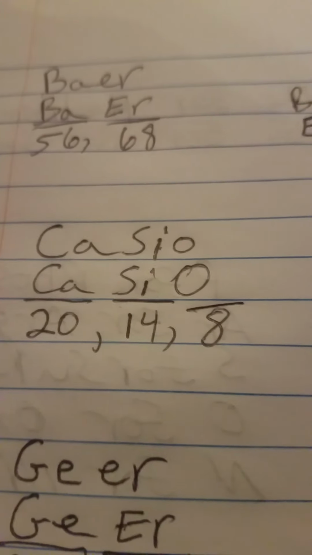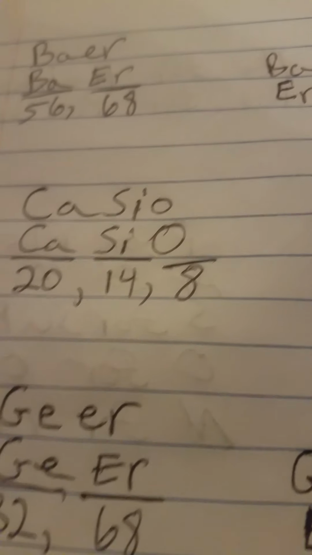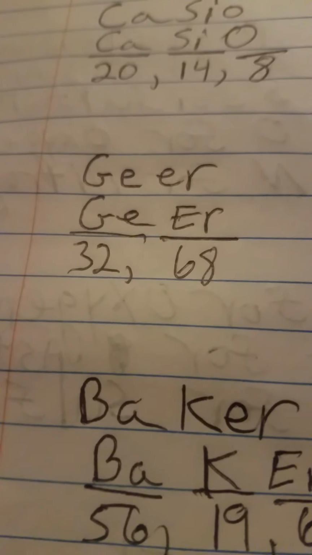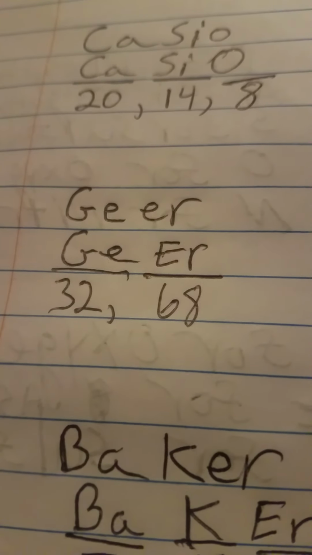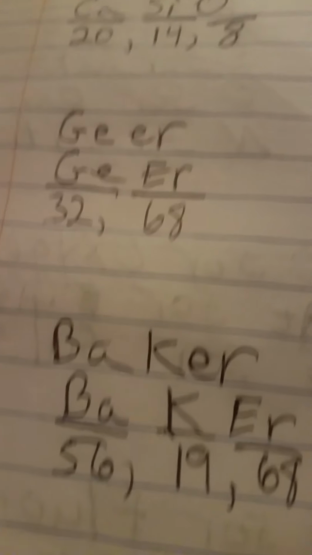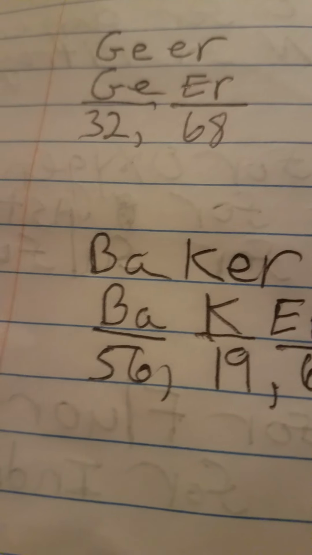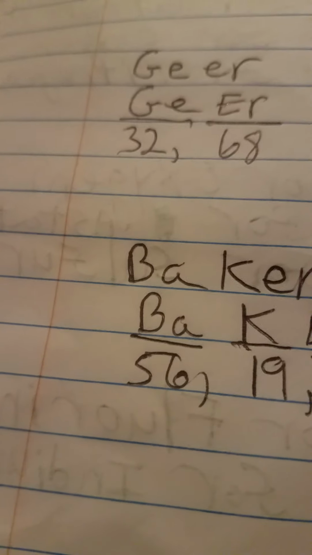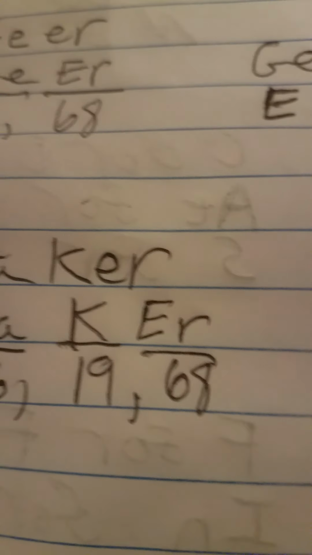Okay, you've got Baer: 56, 68. You've got Casio: 20, 14, 8. Geer, the capital GE for germanium, and erbium: 32, 68. Baker: 56, 19, and 68. Barium, potassium, erbium. You got it?